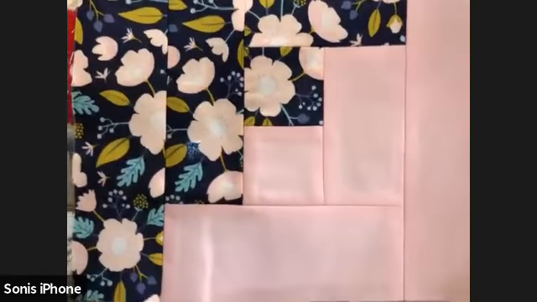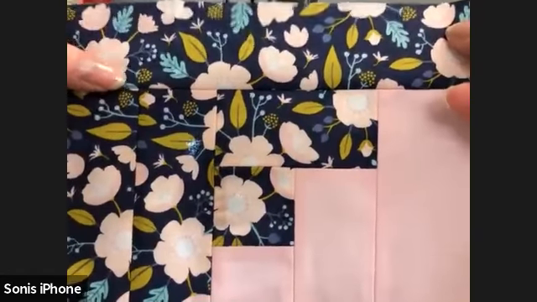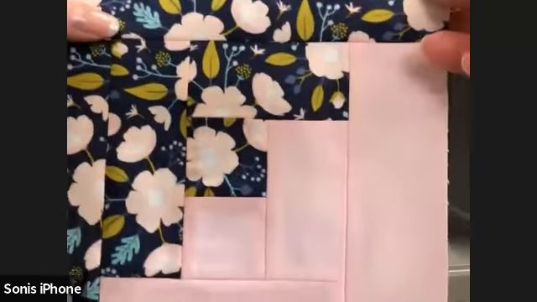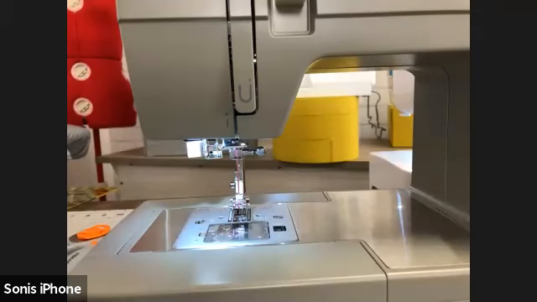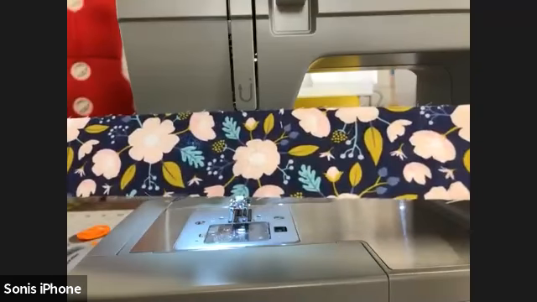Vanessa and I were talking about this particular fabric. Her granddaughters would love it, and I think it's just a really cute thing. With that in mind, I did cut a couple strips of this great fabric.